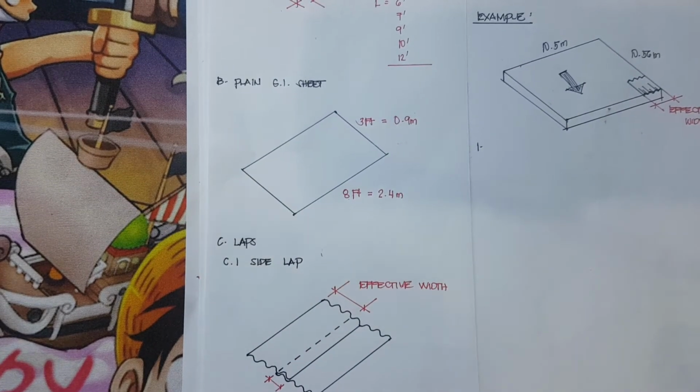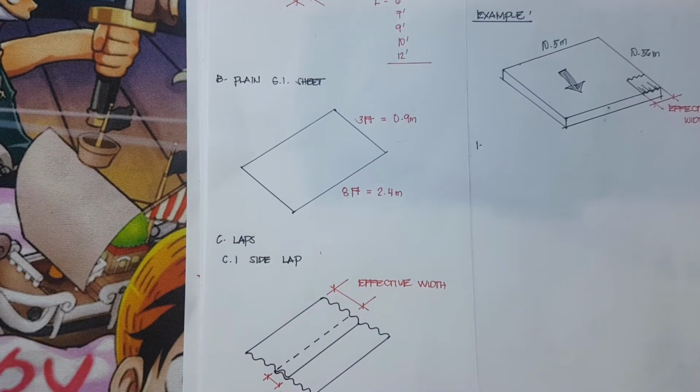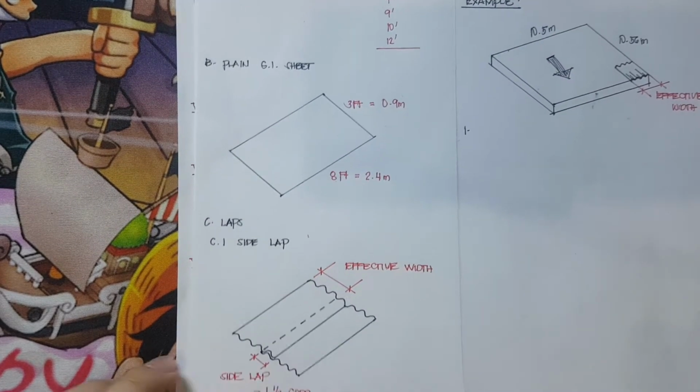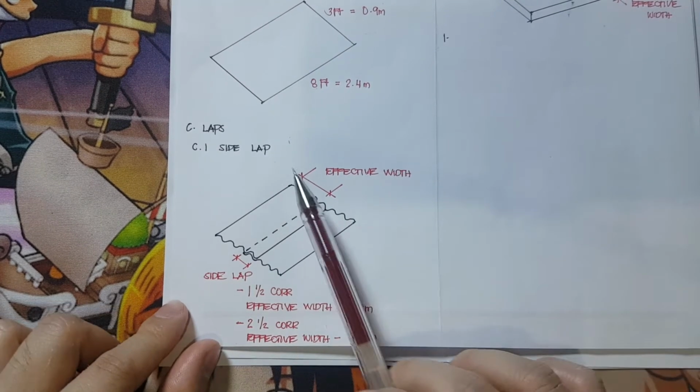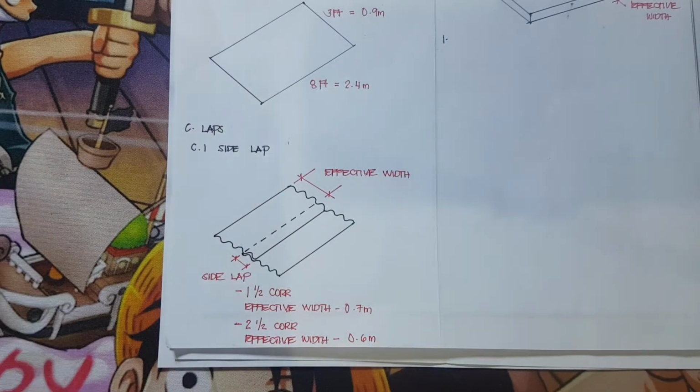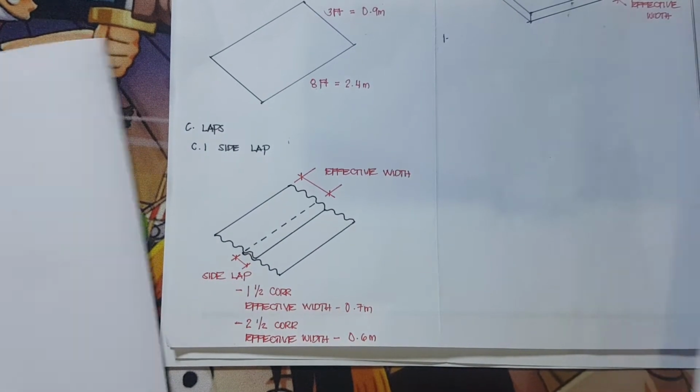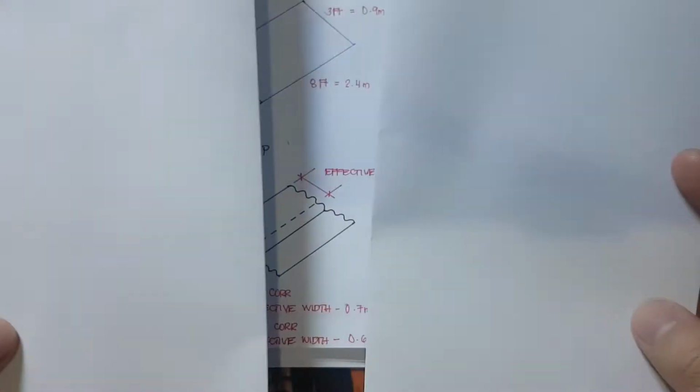Now, in estimating roofing for GI sheets, we need to consider two factors. First, we need to consider the side lap. Ano ba yung tinatawag nating side lap? Yan yung pag-overlap ng dalawang GI sheet na magkatabi. If you don't let your material overlap on one another, pag pinagtabi mo yan at umulan, tutulo. That's why we need an overlap, which is the side lap in this case, para pag umulan, walang tagas.